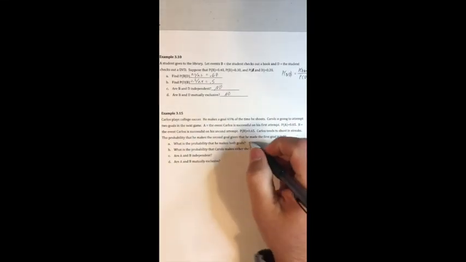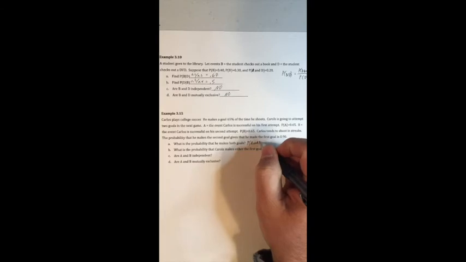Event A is that he's successful on his first attempt with a probability of 0.65. B is the event he's successful on the second attempt, also with a probability of 0.65. And then we're told that Carlos tends to shoot in streaks. So the probability that he makes the second goal, given that he made the first goal, is 0.90. So what is the probability that he makes both goals? So this is an and kind of scenario. We want to know what's the probability of A and B.